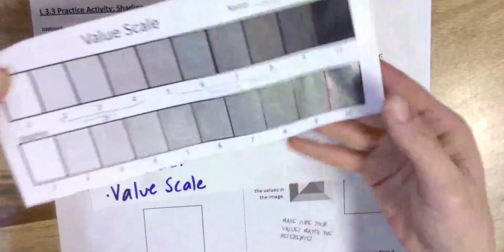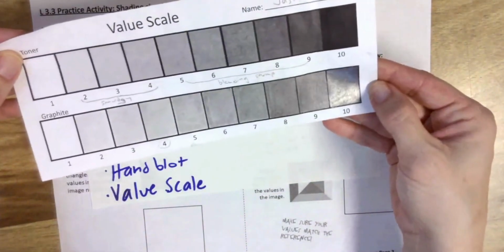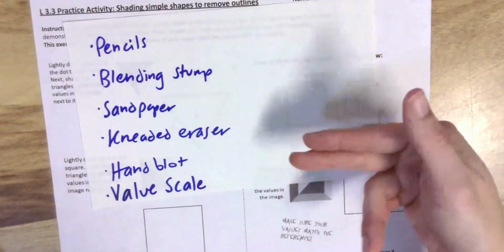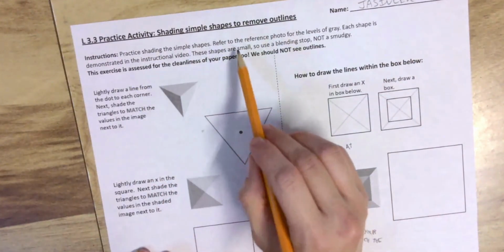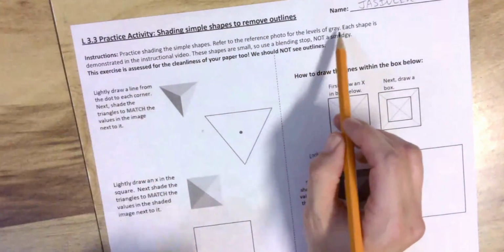We're actually going to use the numbers on the value scale to help us out when we are figuring out the layers of value. So the instructions are, you're going to practice shading the simple shapes. Refer to the reference photo for the levels of gray. Each shape is demonstrated in this video.